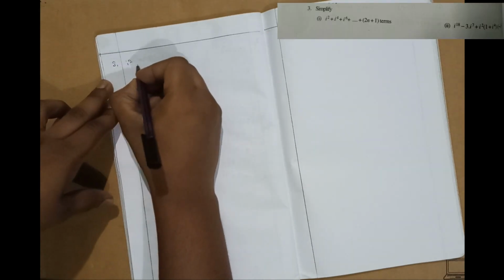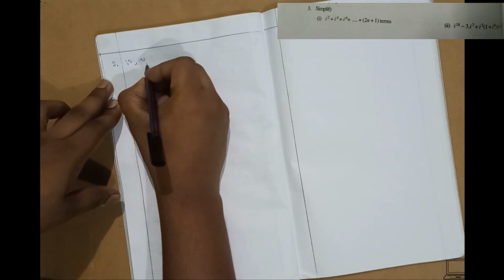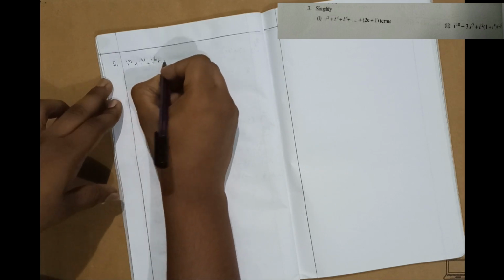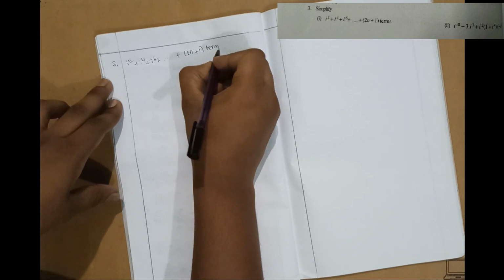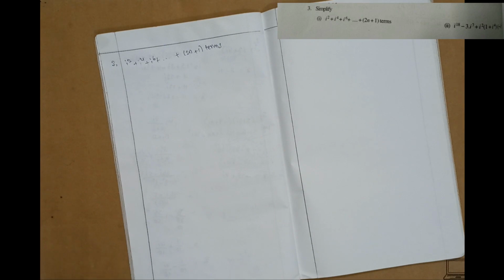Here it is given as simplify. We need to simplify the given equation. Here they have given us i square plus i power 4 plus i power 6, and so on till 2n plus 1. 2n plus 1 means the final number of these continuing numbers. The n means natural numbers. They are unlimited natural numbers. We can't count them. They are infinite natural numbers.